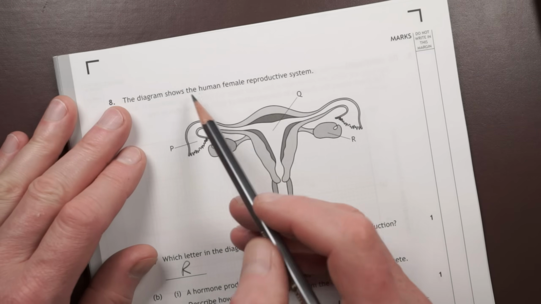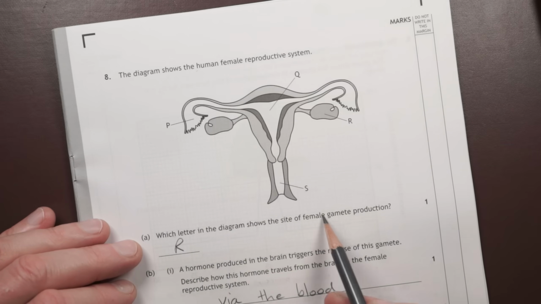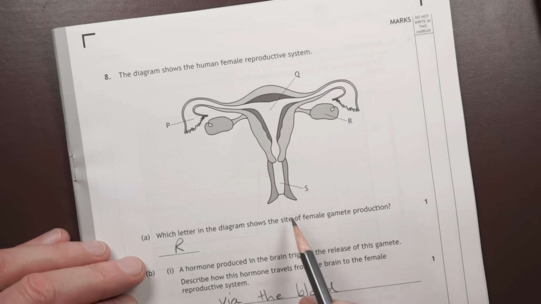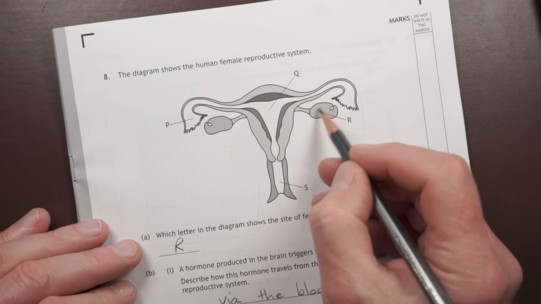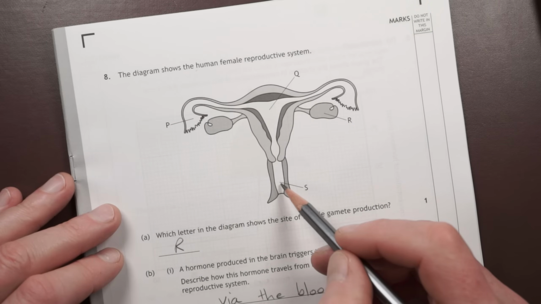The diagram shows the human female reproductive system, right? Which letter in the diagram shows the site of gamete production? Female gamete production, that's eggs, the ova, and that is in the ovary, and R is the ovary. There it is. That's the uterus, this is the oviduct, and that's the vagina.